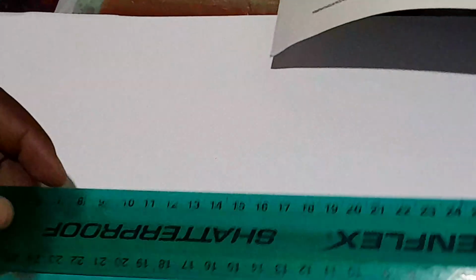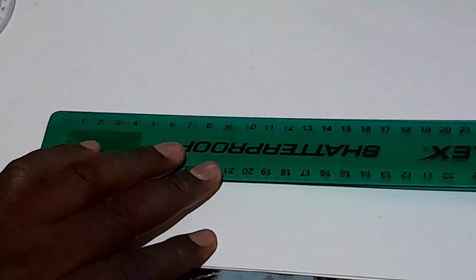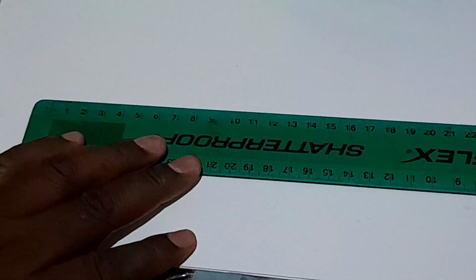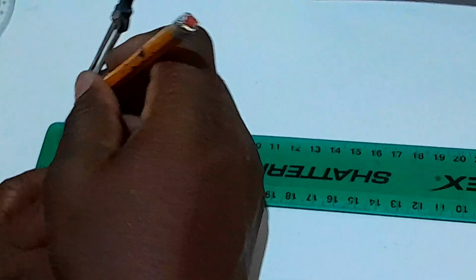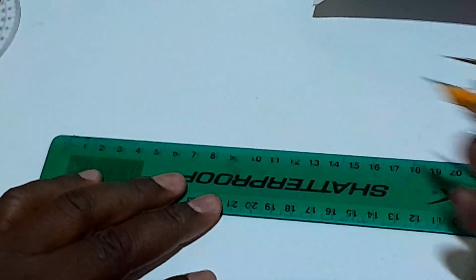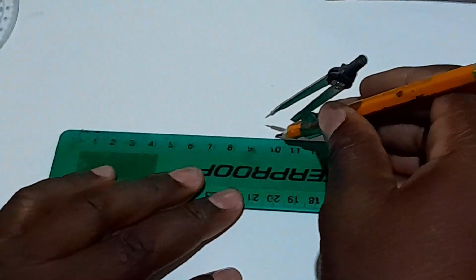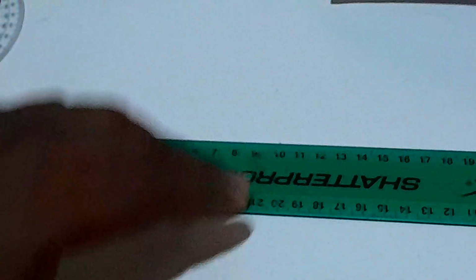So what I'll do is I'll draw 10 centimeters on the piece of paper. I make a mark, and this mark has to end here. Let me show you.